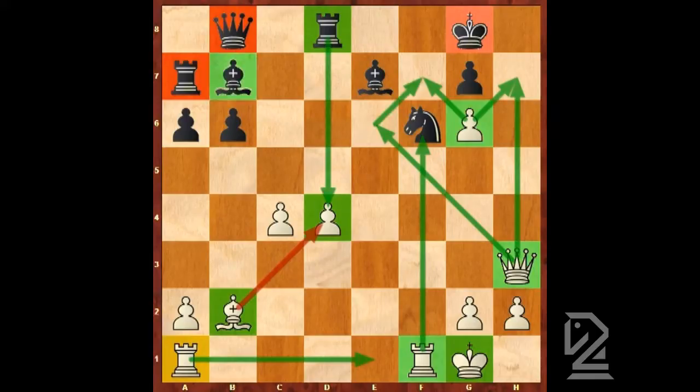Bishop on b7 is very active and controlling this long diagonal a8 h1. Bishop on e7 is protecting this knight, and also this knight is doing an amazing job by protecting this very important square on h7, and this is the last protector of black king.